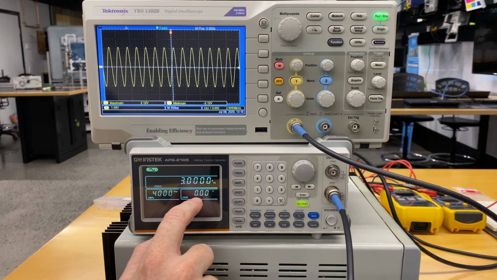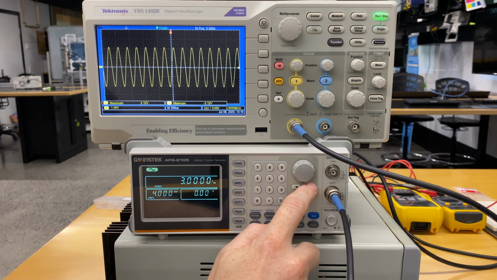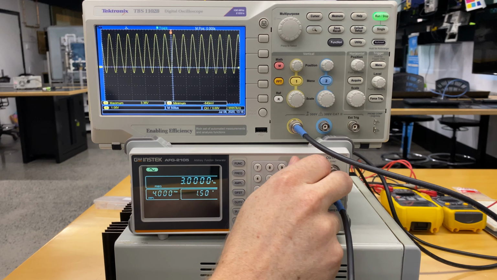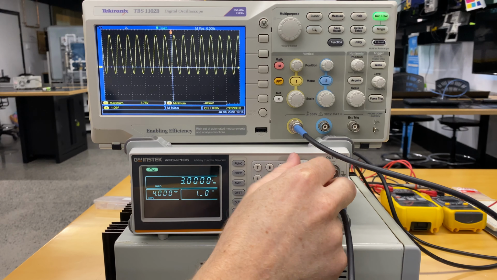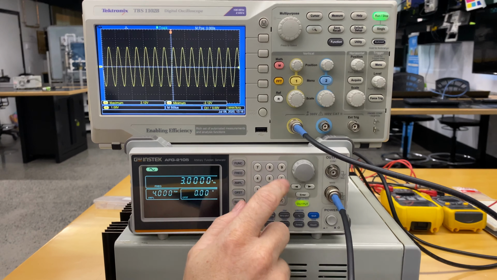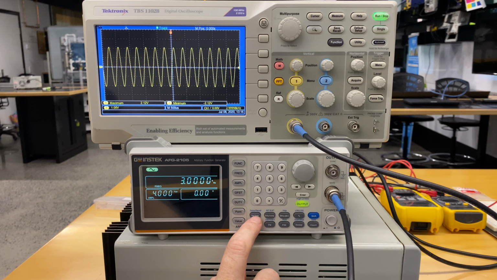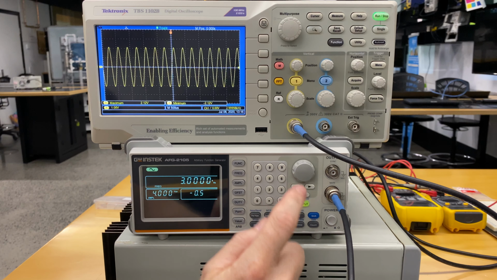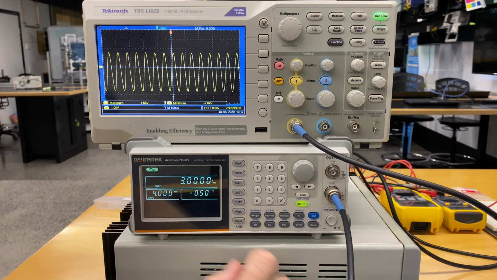The offset refers to the average value. So for instance, if I adjust the offset, then you see that I'm moving this voltage up and down as I scroll through those values. Again, of course, I can just type them in on the keypad and then press volts here to actually lock that in. So for instance, a negative 0.5 volts, and I just lock that in, 0 volts back to the middle.